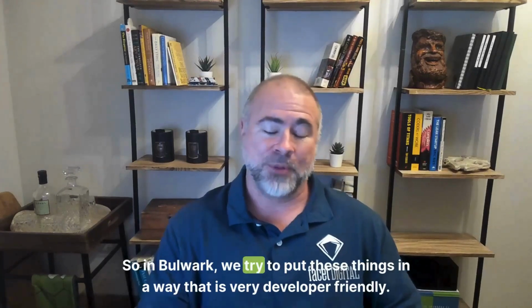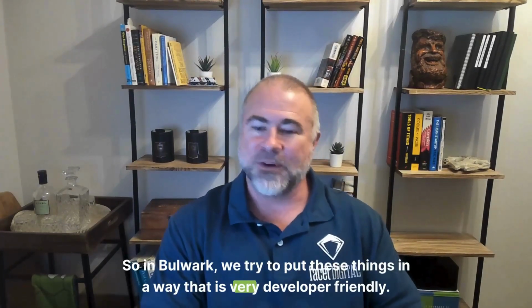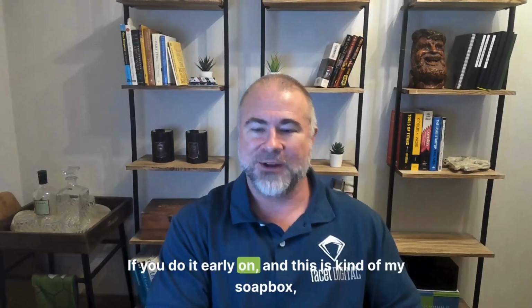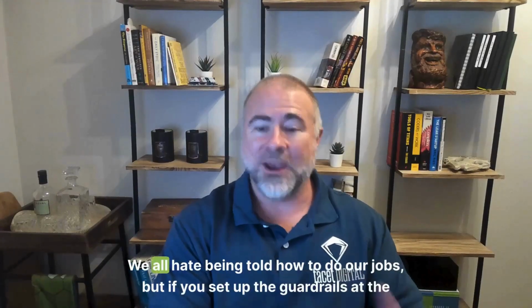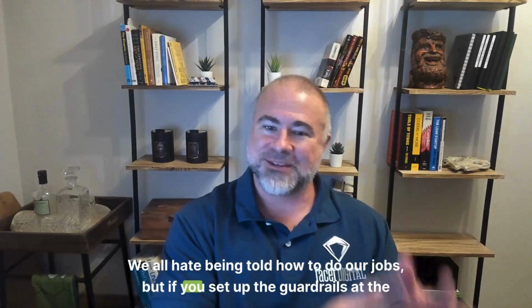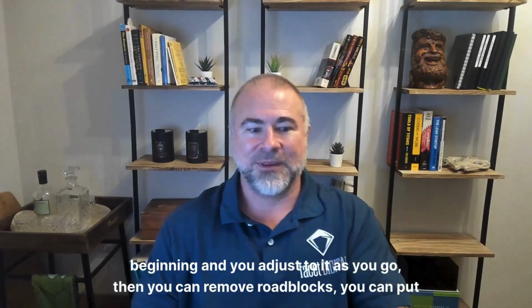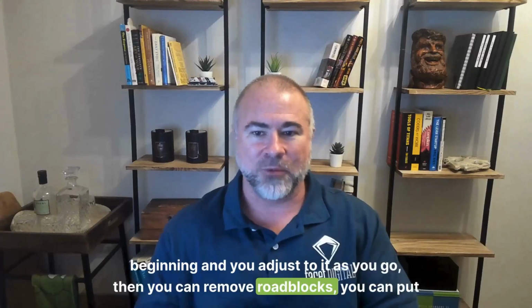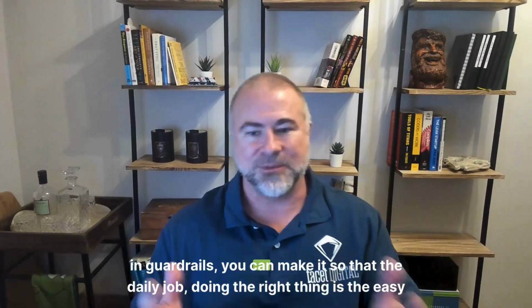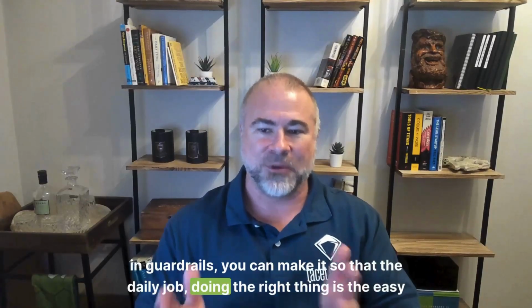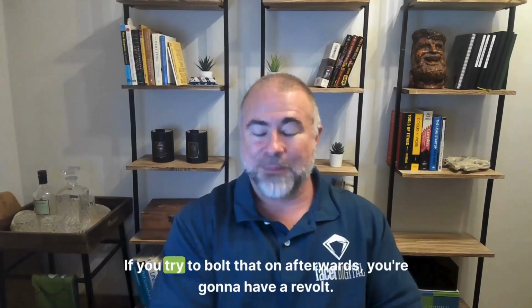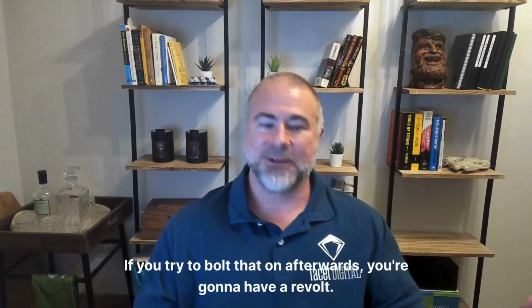So in Bulwark, we try to put these things into a way that is very developer friendly. If you do it early on, and this is kind of my soapbox, we all hate being told how to do our jobs. But if you set up the guardrails at the beginning and you adjust to it as you go, then you can remove roadblocks, you can put in guardrails, you can make it so that the daily job, doing the right thing is the easy thing. If you try to bolt that on afterwards, you're going to have a revolt. It's just not going to work.